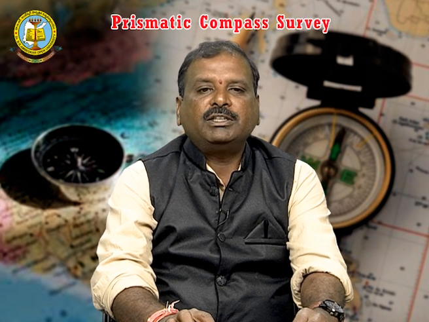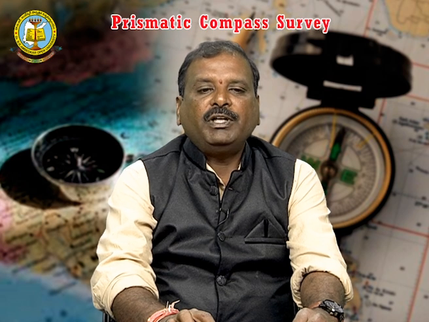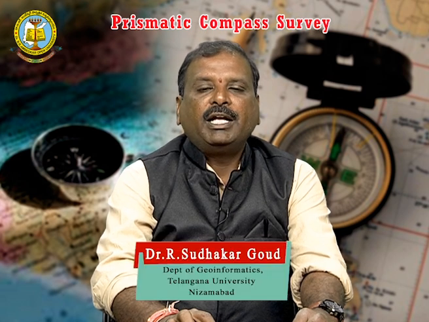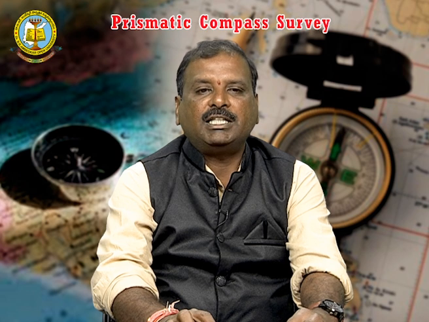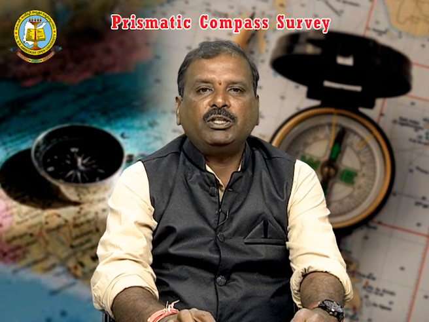Now, here you have to put stations. Once you have fixed the tripod and prismatic compass, you have to fix the other stations using ranging rods. Suppose, for example, station A is at one point, and then there are stations B, C, D and E. You have to keep ranging rods, or any object we can see from the eye vane to the object vane.